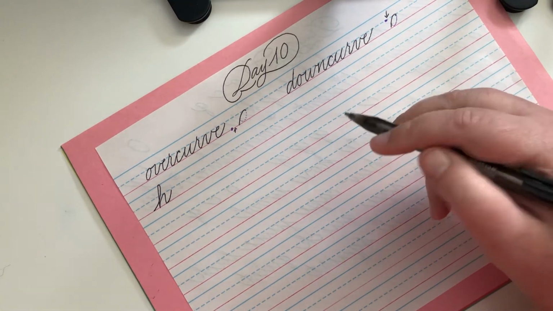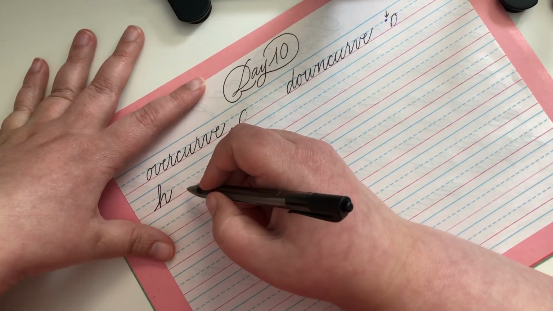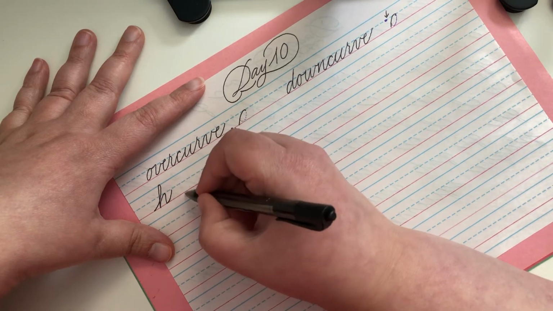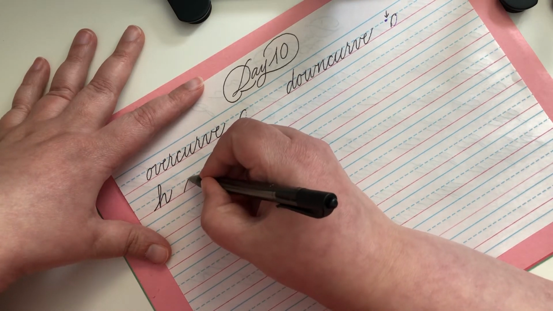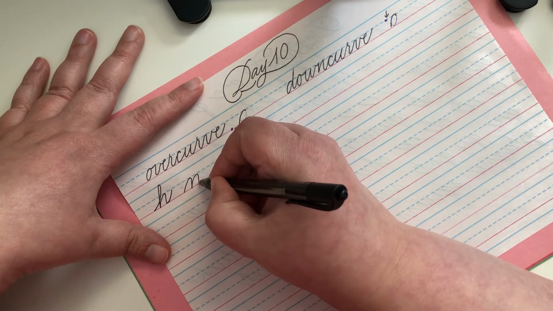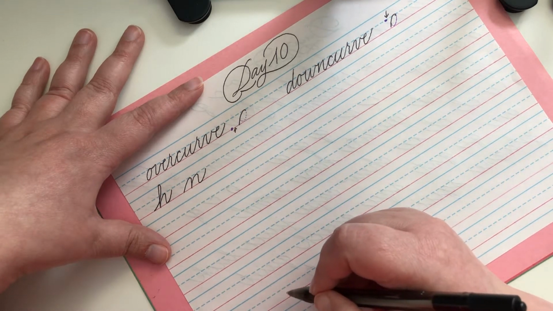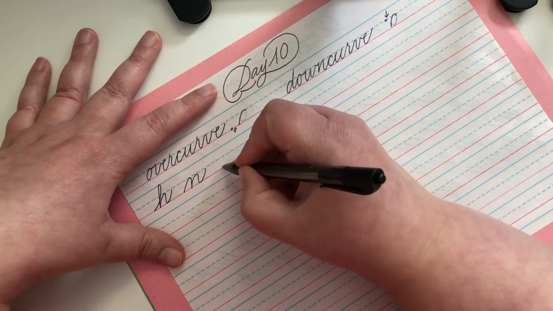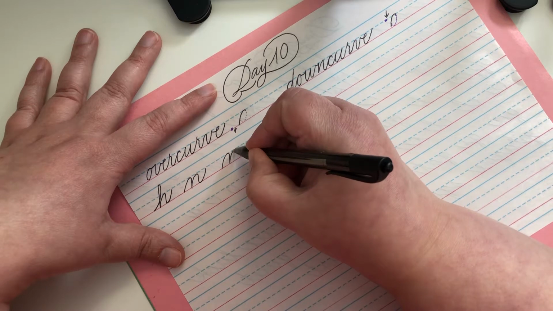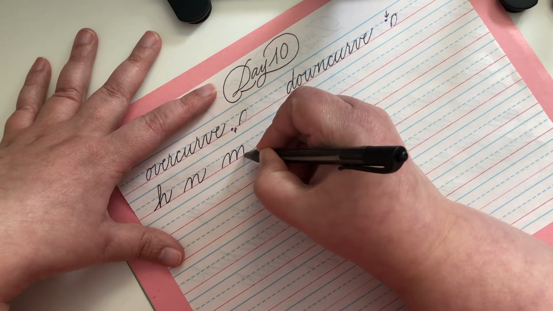So today we're going to do an N. An N is a bunch of overcurves and slants and one undercurve. So we do overcurve, slant, overcurve, slant, undercurve. That's our N. Our M is overcurve, slant, overcurve, slant, overcurve, slant, undercurve.